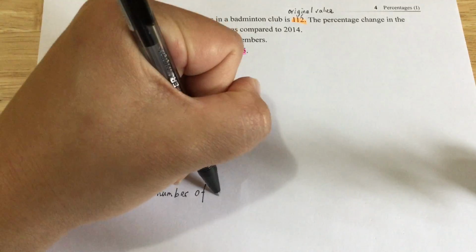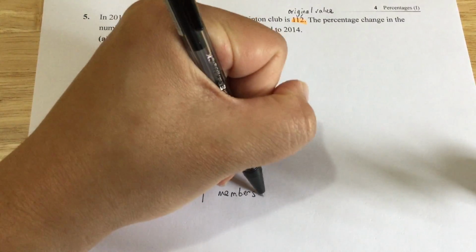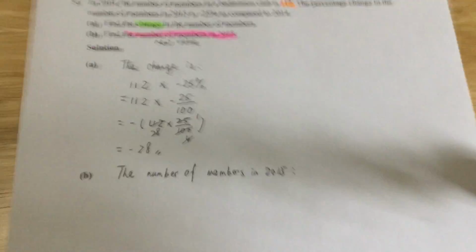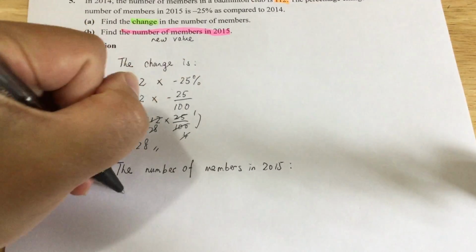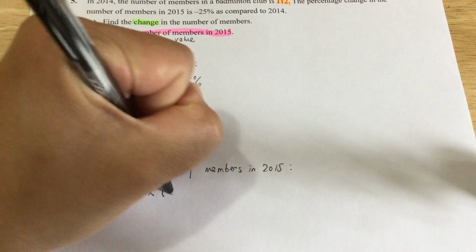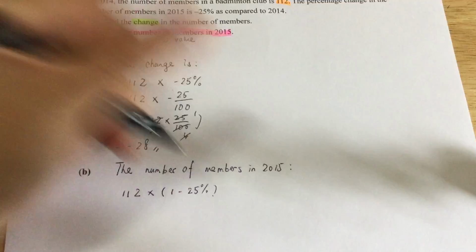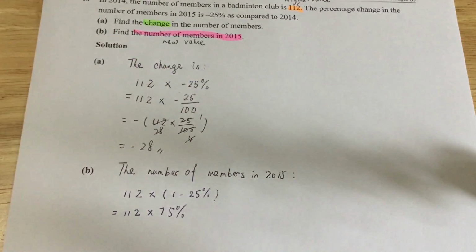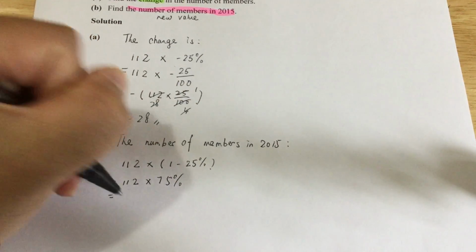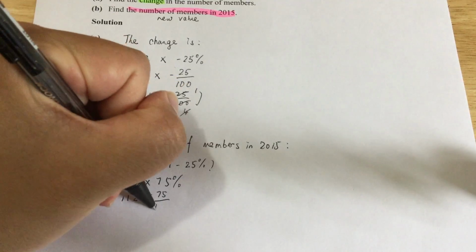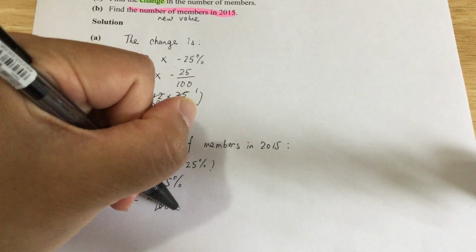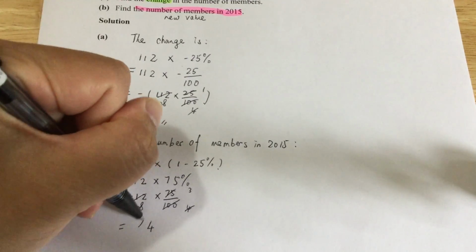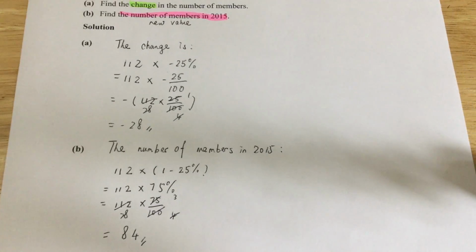The number of members in 2015. So let's do the stupid way first. The stupid way, that means the not careful way. You will use 112 times 1 minus 25%. So you have 112 times 75%. Okay, next, and then 112 times 75 over 100. And we do the cancellation. This is 4, this is 3, and this is 28 once again. 28 times 3 is 84. So you finish this one, 84.